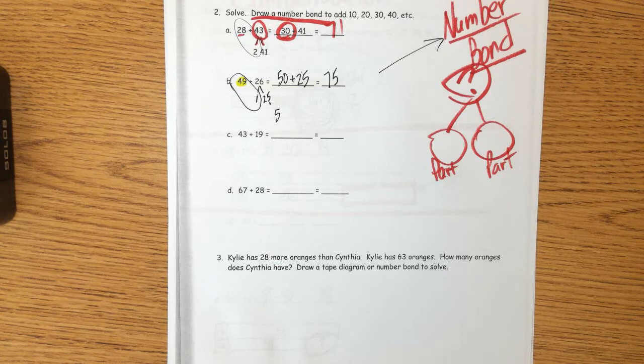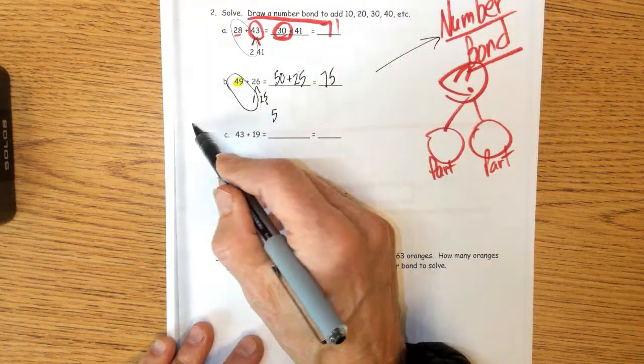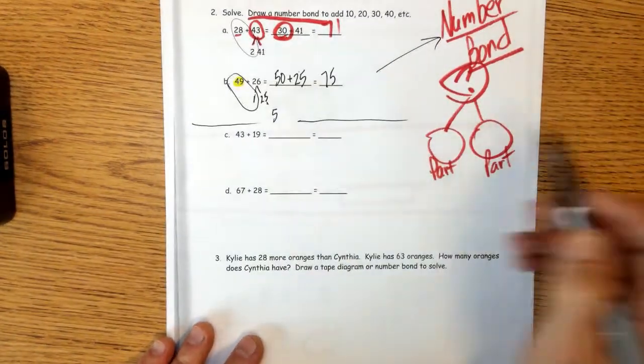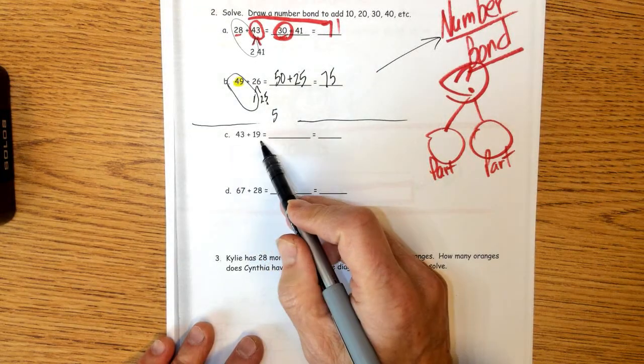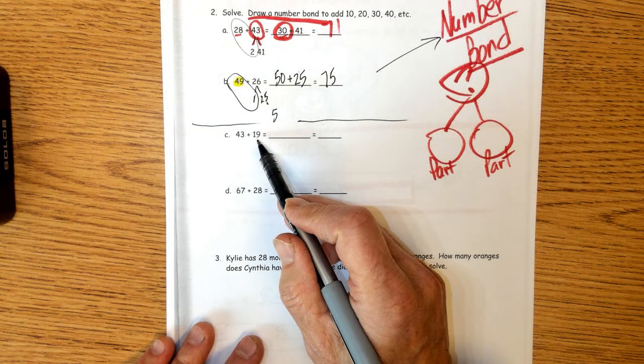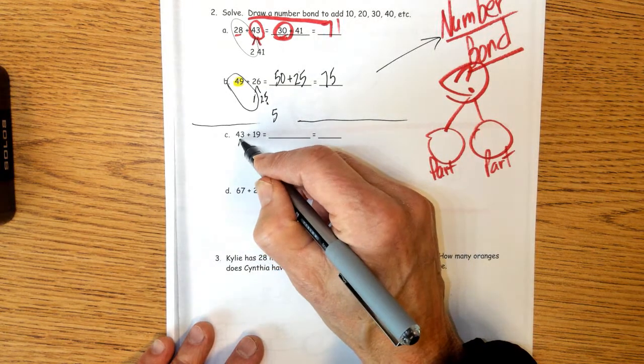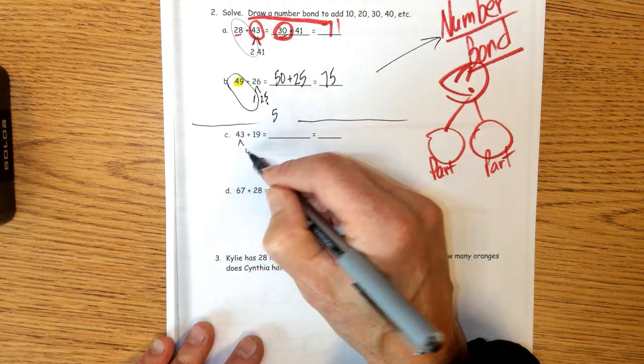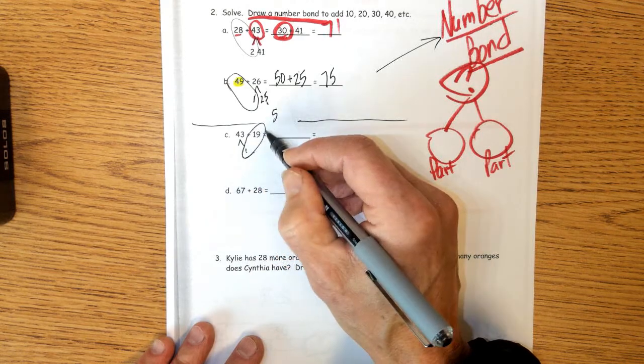And it is also a welcome part of the toolkit because certain problems lend themselves to this. And once it becomes automatic and you see it, you'd be like, hey, look, 43 plus 19. Sure be easier to work with the 20. How can that become a 20? Well, let's break apart the 43. And the 19 needs 1, right? So if I take 1 from the 43, that's going to leave 42 as the other part.